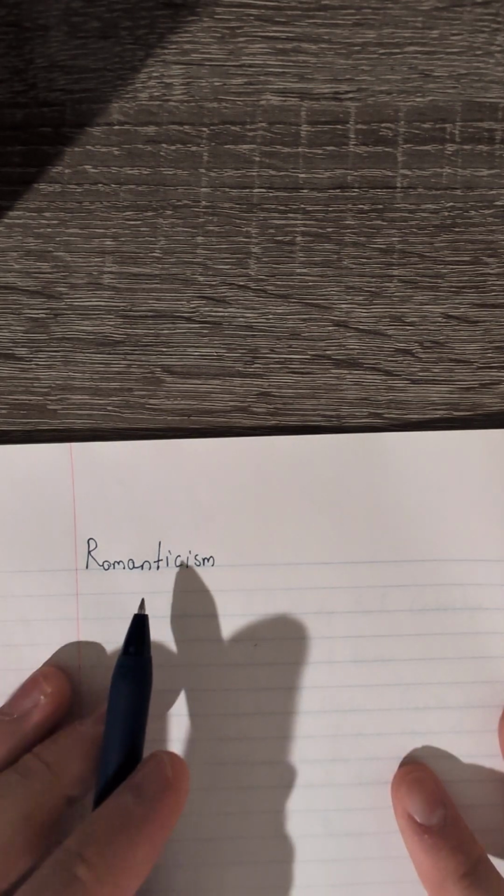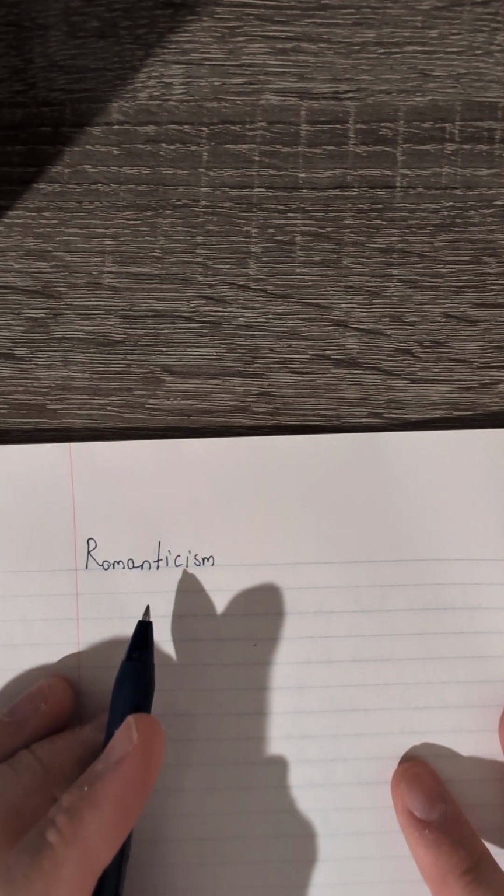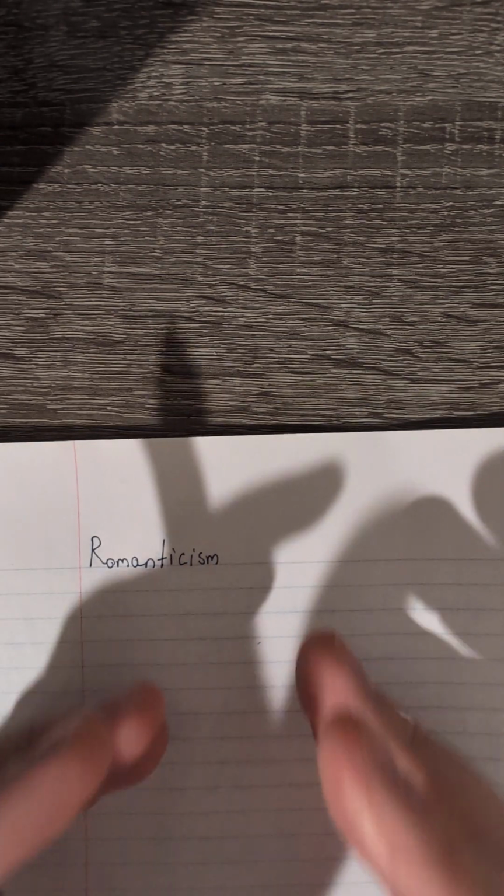So, Romanticism comes right after the Enlightenment period, and to summarize the Enlightenment period, it was a time where there was a lot of very high flying, grandiose styles of literature.